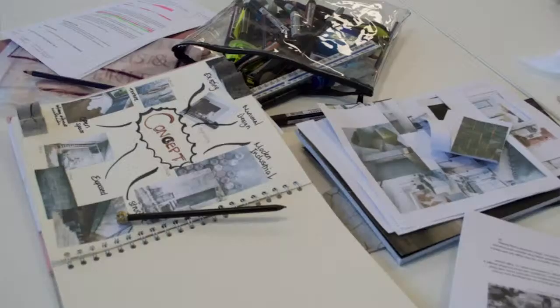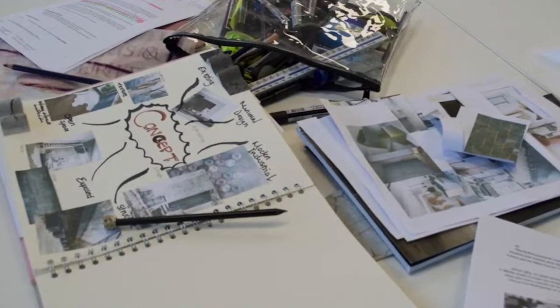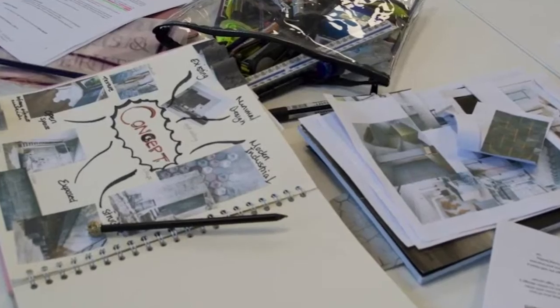So there are two different types of mood board that you could create. You could create a paper mood board, so an actual sort of physical one. So you would need a piece of paper or a piece of card, and if you have some glue, that would be really helpful, and a pair of scissors.